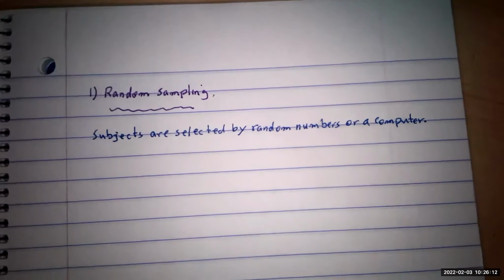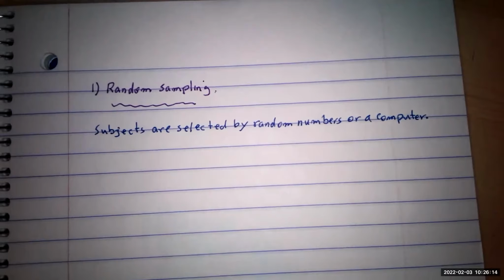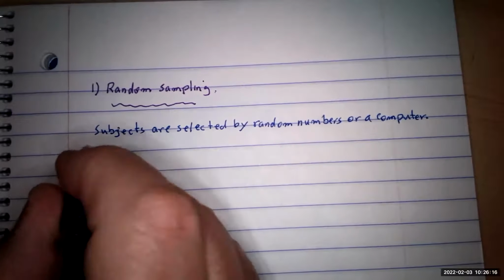This is a good method because you give everybody a chance.